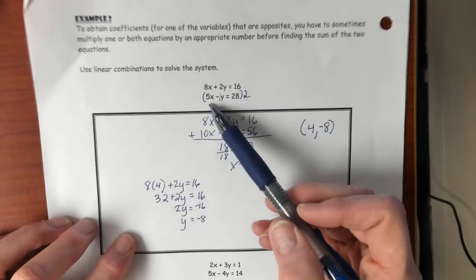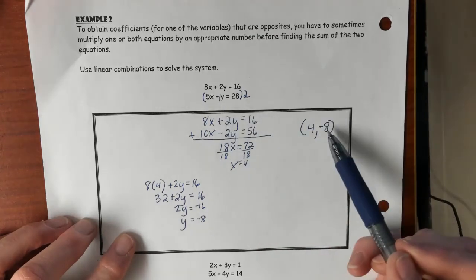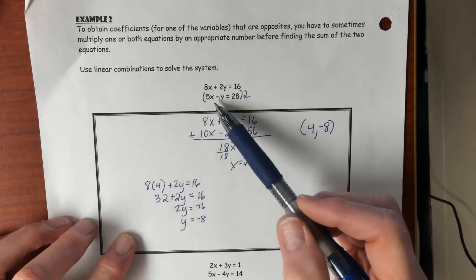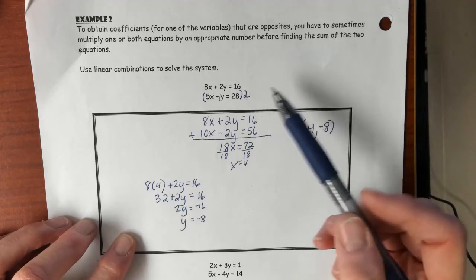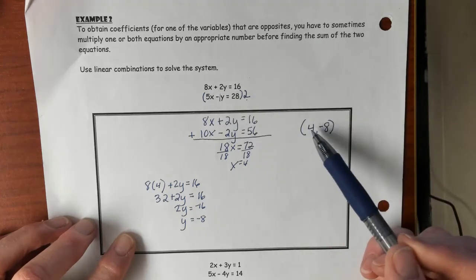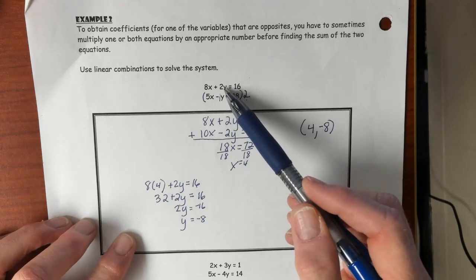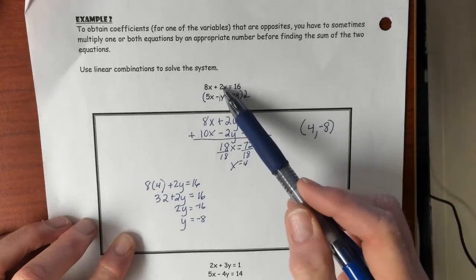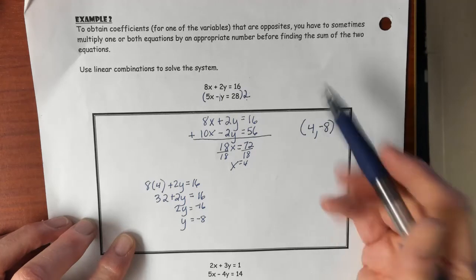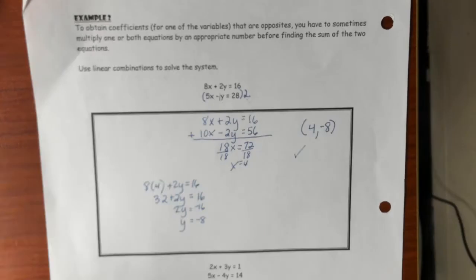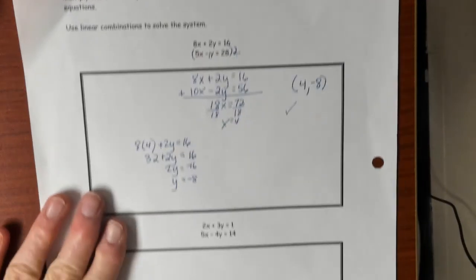And I should always check it. 5 times 4 is 20. 20 minus negative 8 is adding, so 28, good. 8 times 4 is 32, minus 16, because 2 times negative 8 is negative 16, does give me that. So I've checked that it works. Let me give you a minute.